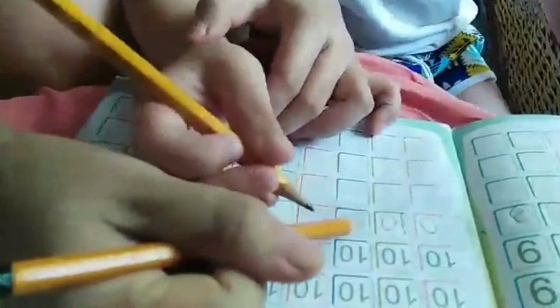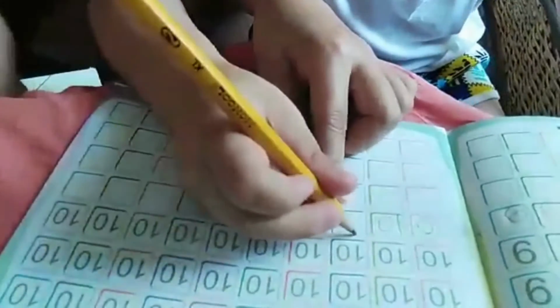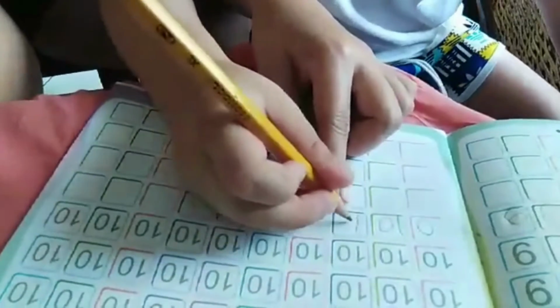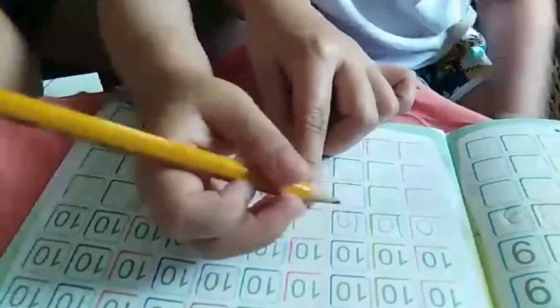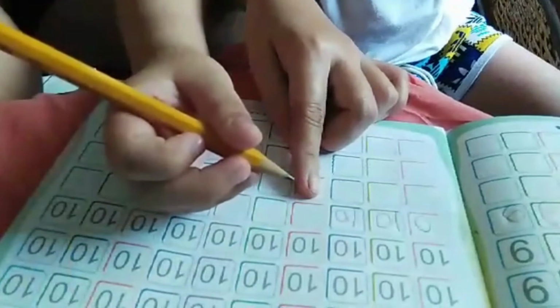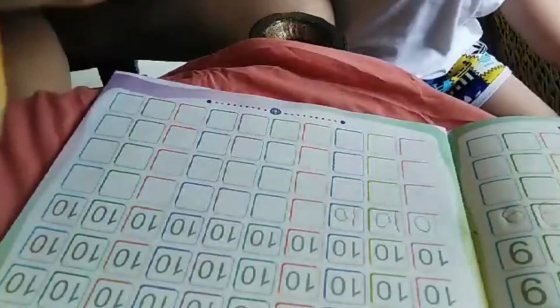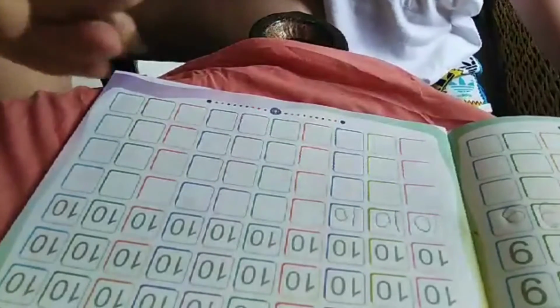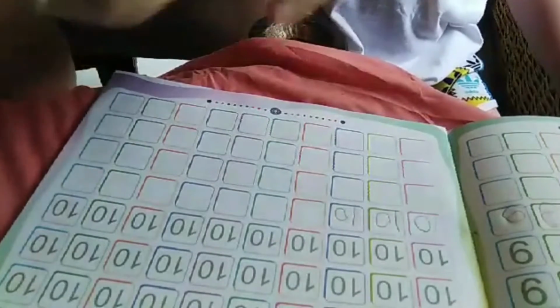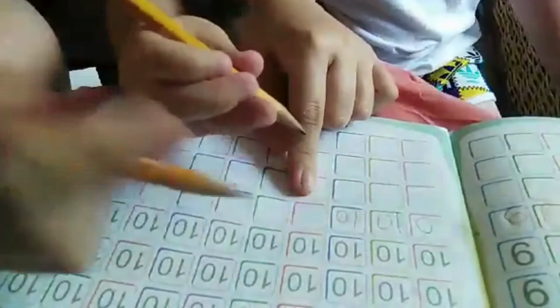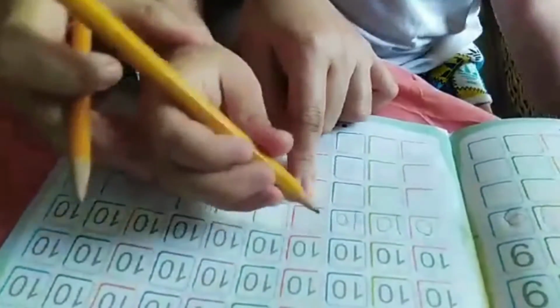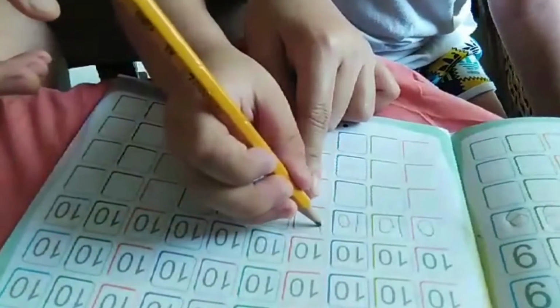Very good. Do it again. Number 10. That's number 10. Okay, do it again. Over here. Go, Dylan. Go on. Do it again. Go. Start. Do it again. Go. Number 10. Write the number 10.